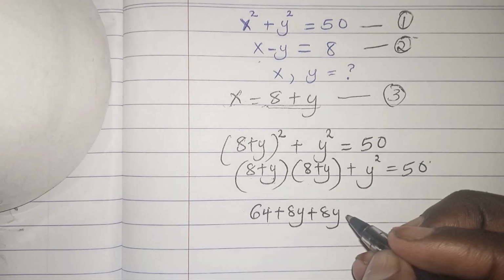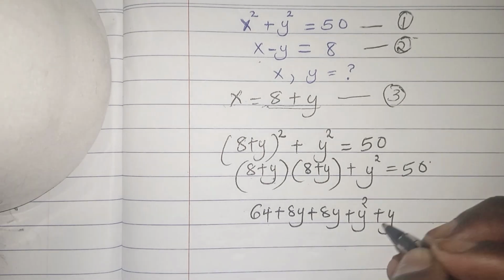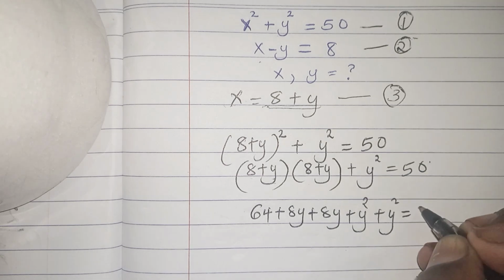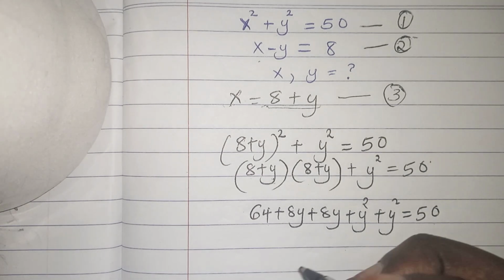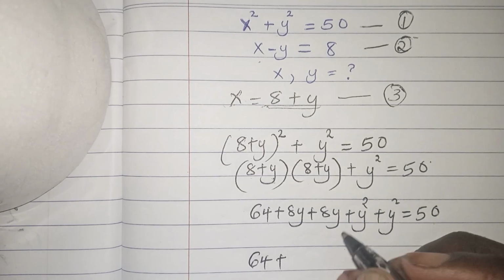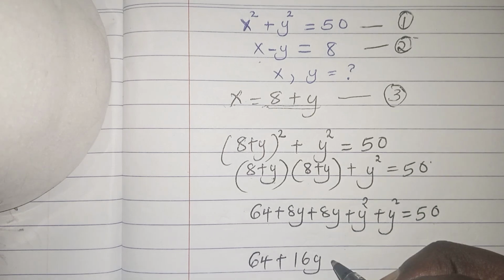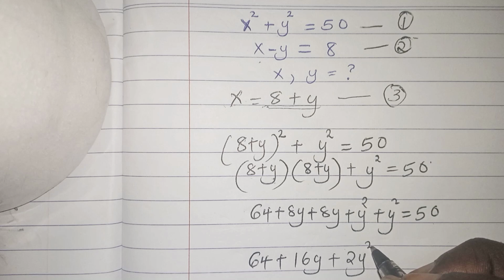Then y times y, this is y squared, plus this y squared here is equal to 50. Okay, so let us evaluate this. 64 plus 8y plus 8y, this is 16y, plus y squared, this is 2y squared.